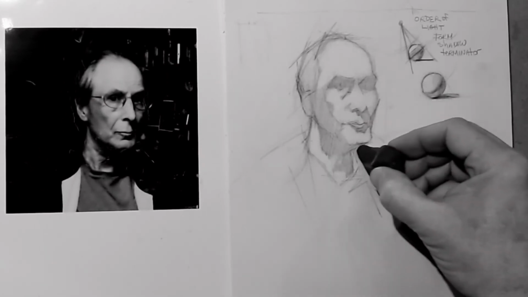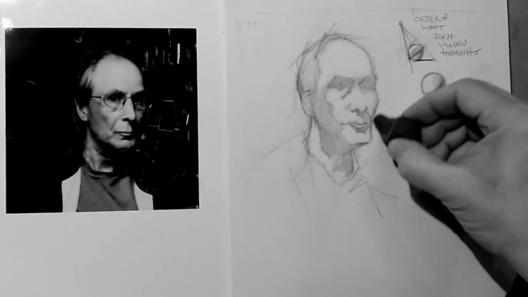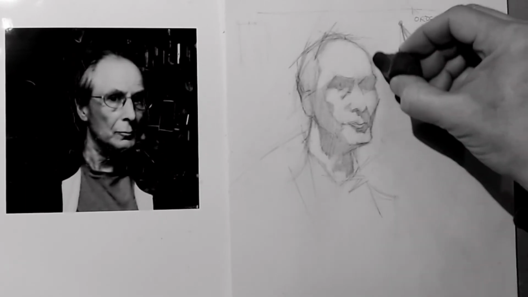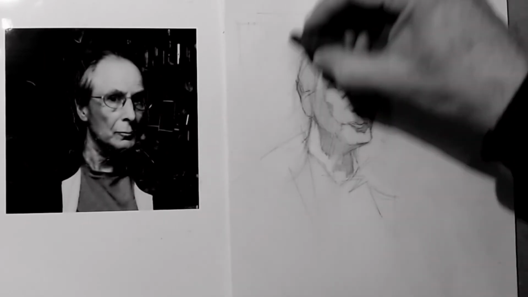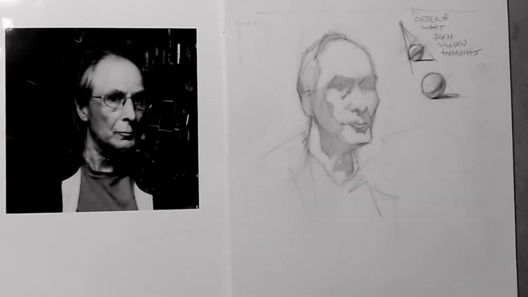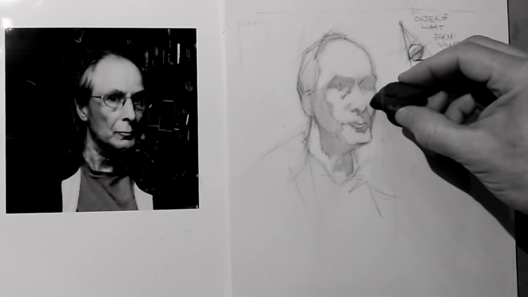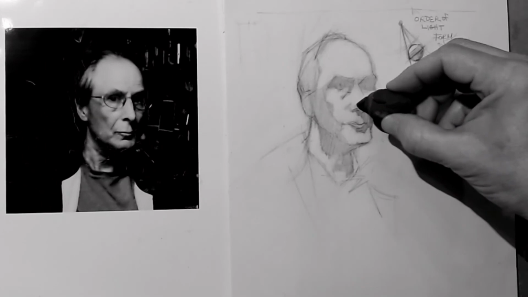So at this stage in the drawing, we'd want to correct our shapes, clarify them. We want to keep everything white.